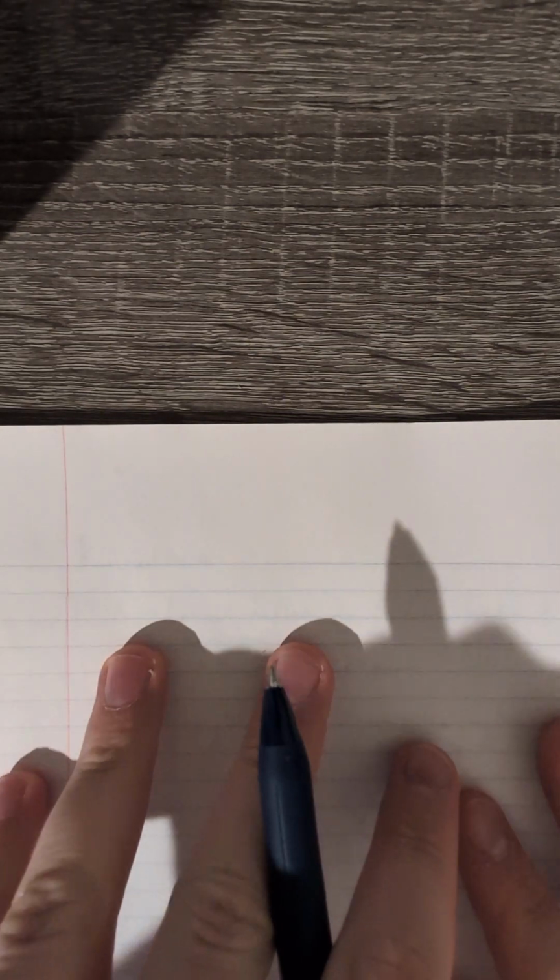I wanted to go over a specific time period in literature, which is the early Romanticist period. So we'll just go ahead and get started, and I'll be writing these things down.